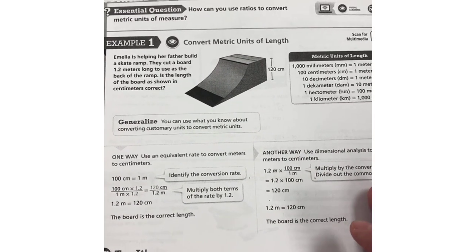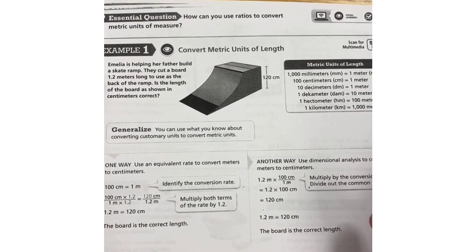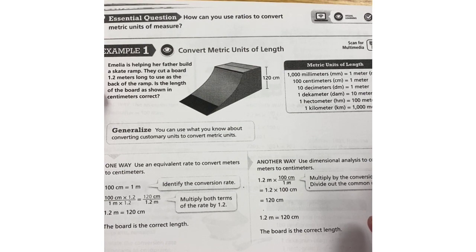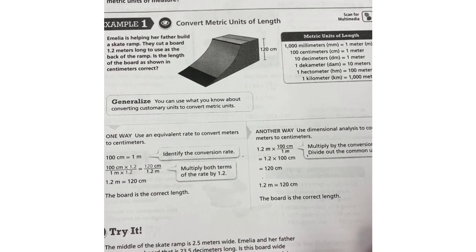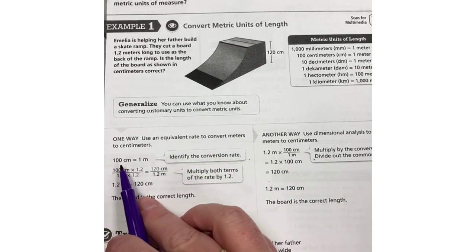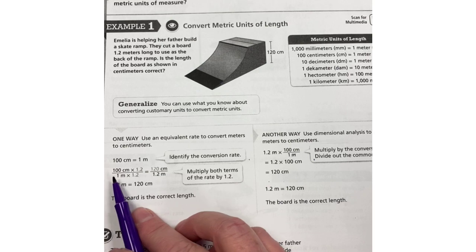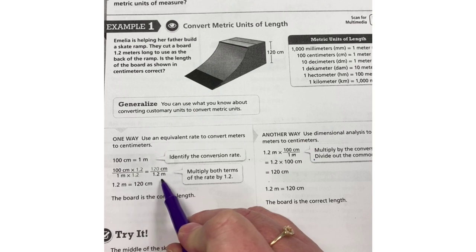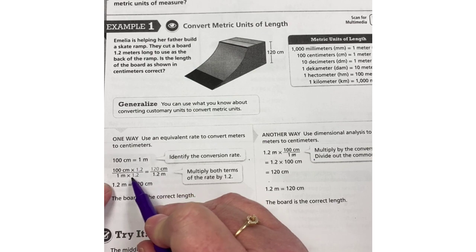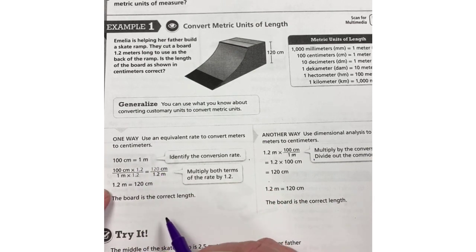And then let's take a look at example number 1. Amelia is helping her father build a skate ramp, and they cut a board that's 1.2 meters long to use as the back of the ramp. Is the length of the board as shown in centimeters correct? Okay, so there are 2 different ways that we can do this. We know that 100 centimeters equals 1 meter, so we can say 100 centimeters per meter. And we know that the board they cut is 1.2 meters long. And so they multiplied both sides by 1.2 to get 120 centimeters.